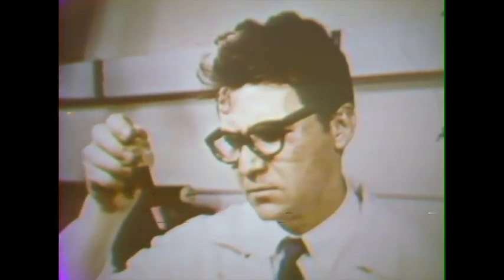Today it is possible to maintain in continual culture groups of animal and human cells which live and reproduce in special receptacles completely isolated from the original tissue. Here are living human cells obtained by culture.